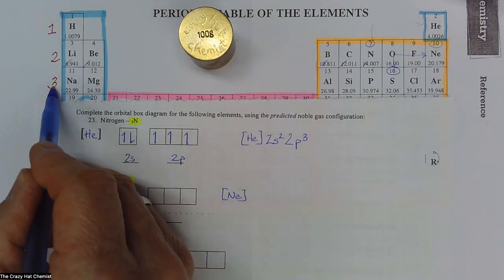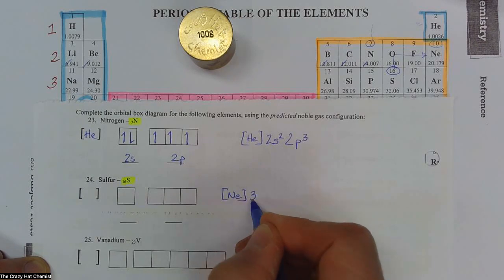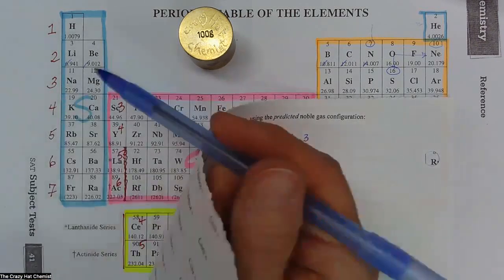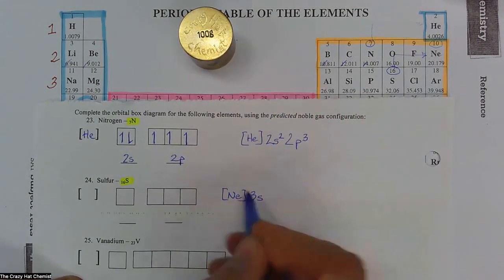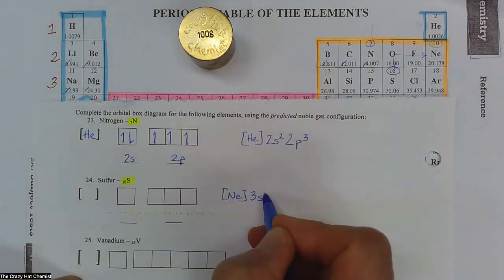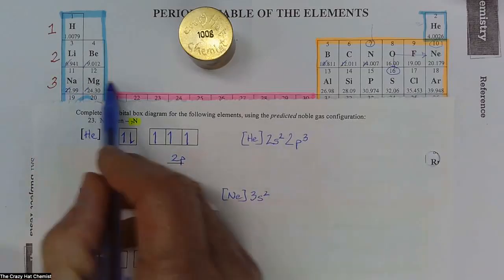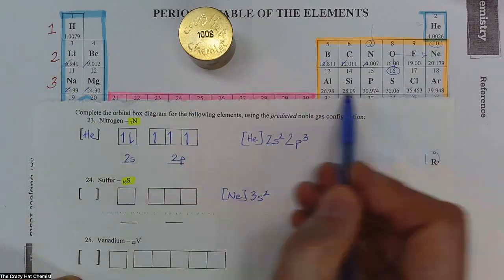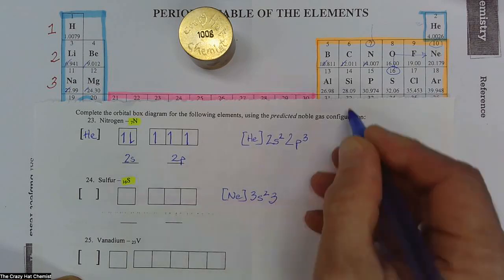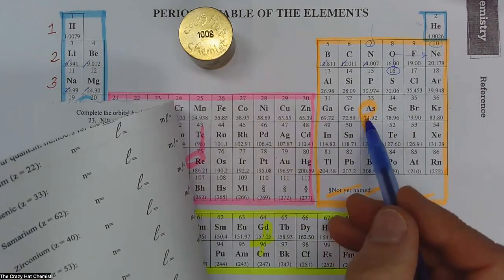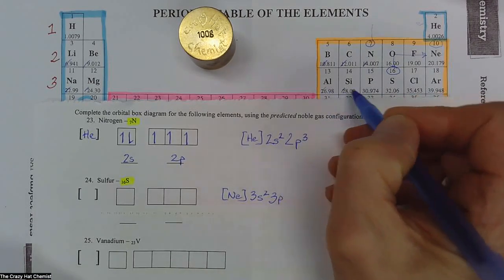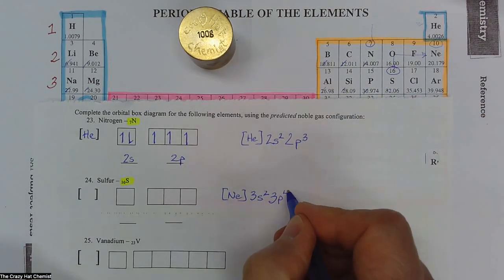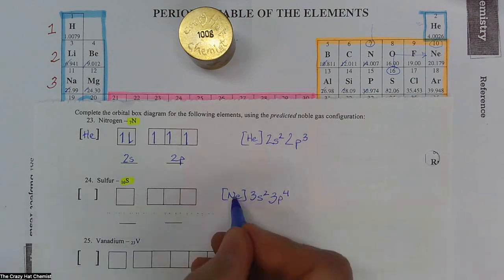That's the energy level of 3, and that is an S-type orbital. That's 1 and 2, so that's 2 electrons. Then it's in the same horizontal row, the same energy level, so that is a 3. This is a P, and that is 1, 2, 3, 4. So that's 3p4. Again, we're going to label this here.